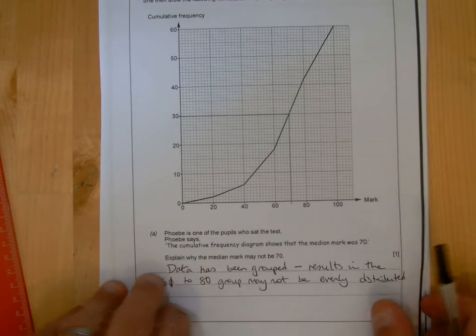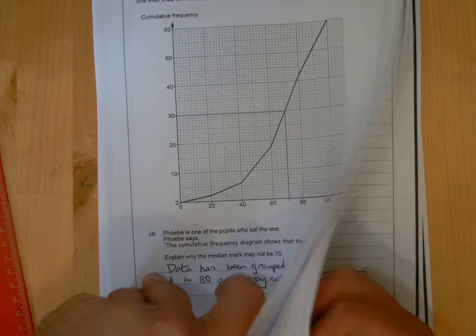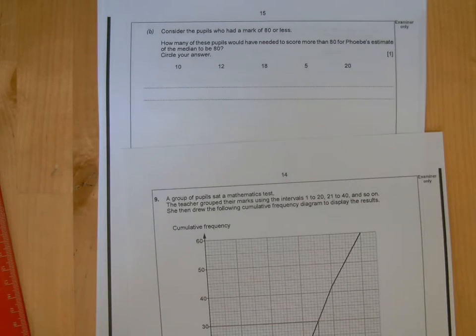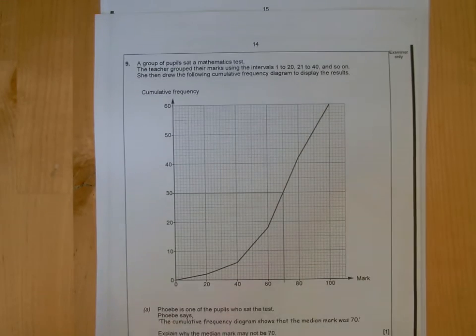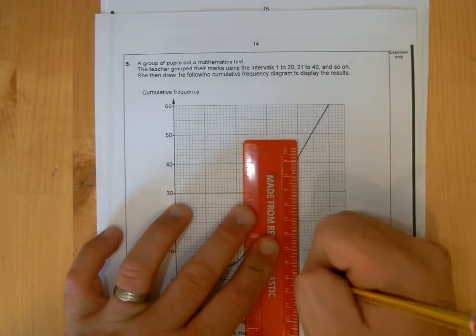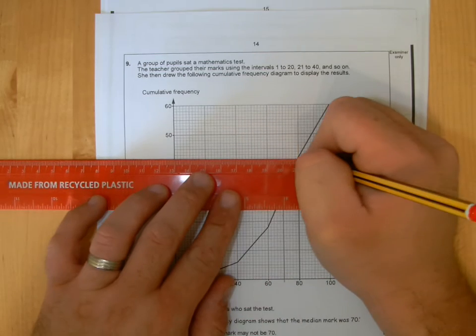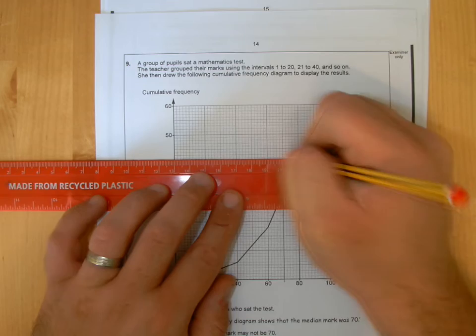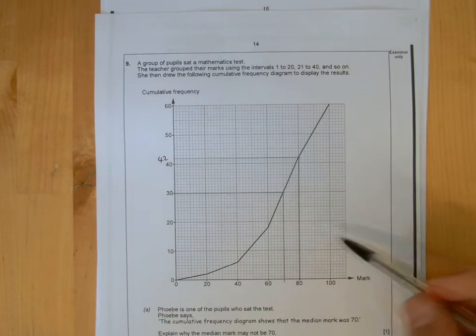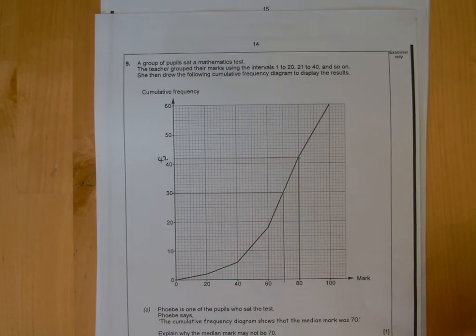As I said, there could be a lot more at the lower end, or at the higher end. So then part B, it says, consider the pupils who had a mark of 80 or less. How many of those pupils would have needed to score more than 80 for Phoebe's estimate of the median to be 80? Well, this is just about reading the cumulative frequency here. So if I go up at 80, let's see how many pupils had got 80 or less. Reading across there, you can see 42 pupils scored 80 or less.